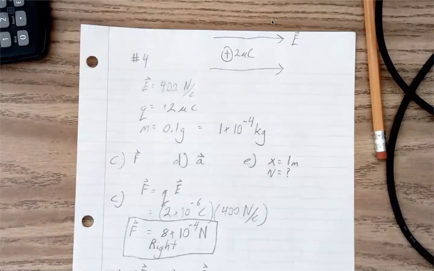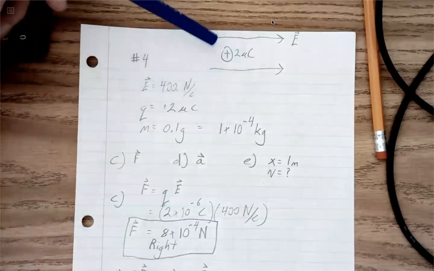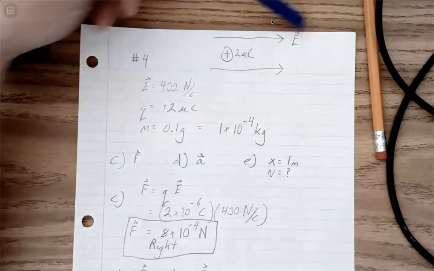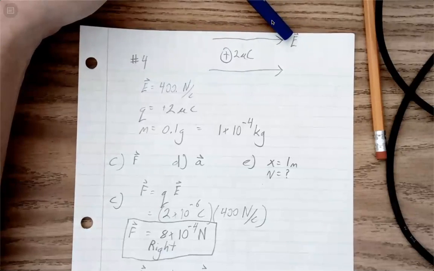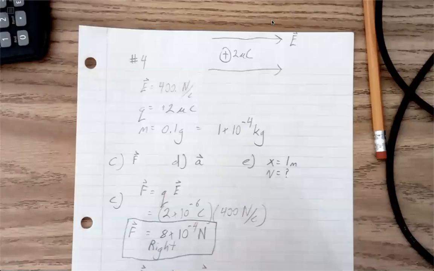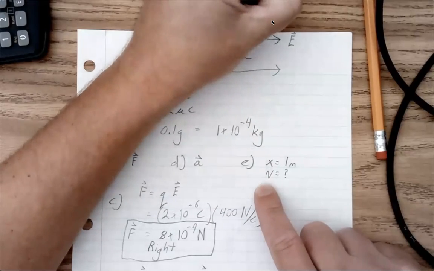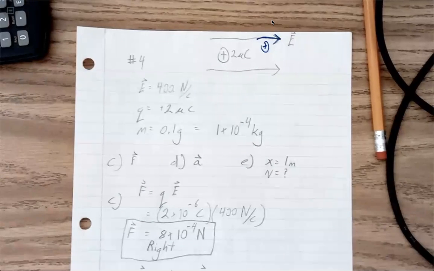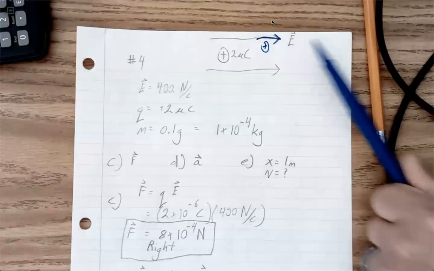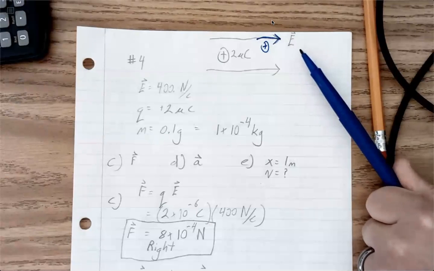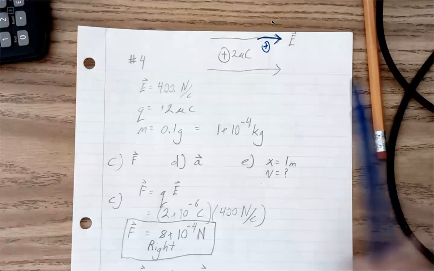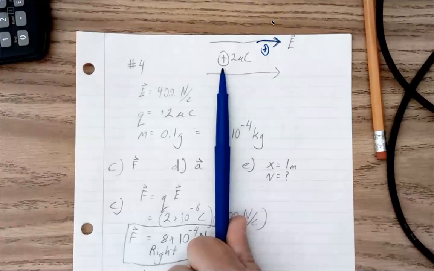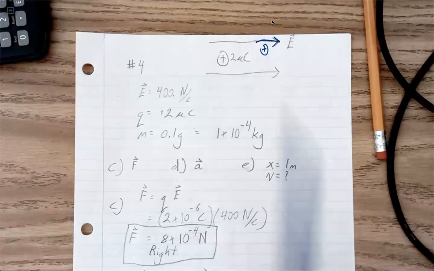So now I'm going to take us to number 4. On this number 4, we're going to be dealing with a positive 2 microcoulomb charge that is going to be placed in this electric field. And we see that this electric field, once again, is going to the right, and that shows the direction that a positive charge would go. So I see this electric field. I put the little arrow on top of the E because it is a vector. So this positive charge would go to the right. And we have this positive 2 microcoulomb charge.